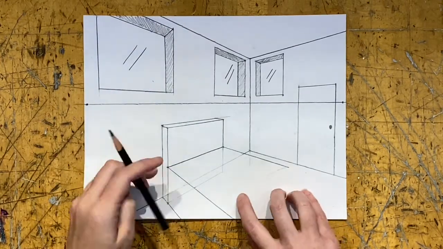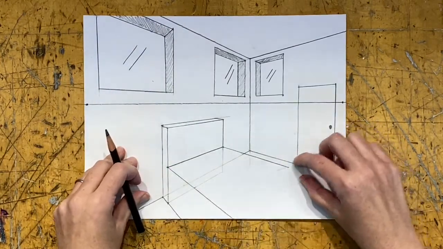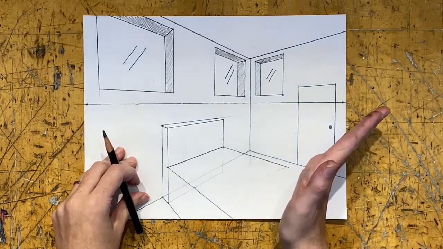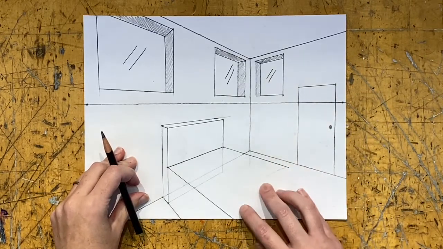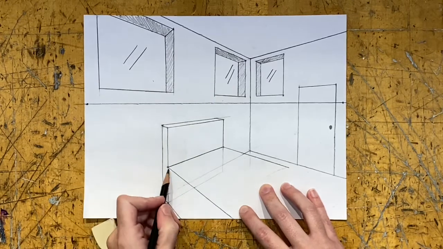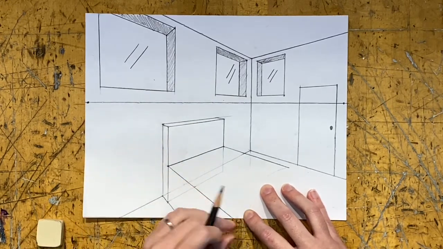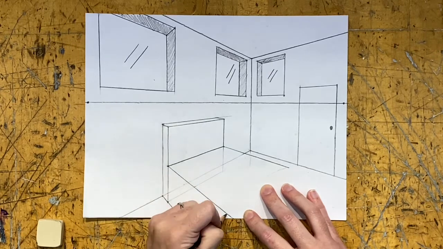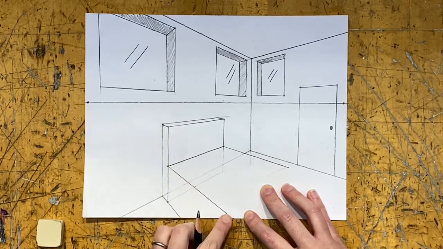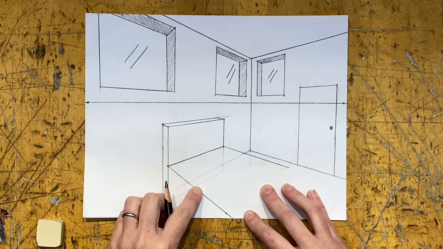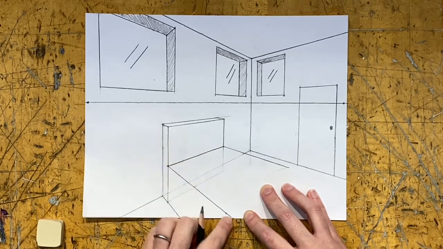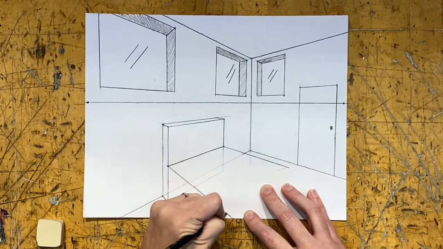So now I need to make the other side of my bed, the side that's kind of going back towards the door in my room. So somewhere along the line here that we made to start extending out our bed, I'm gonna make another little dot. I get to decide where that is. It could be a super short one if you're making a couch, for example, or longer if it's a bed. It's up to you as the artist.